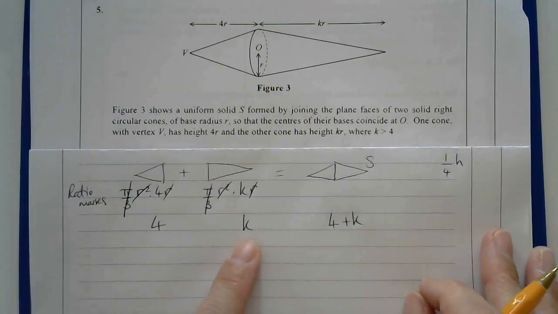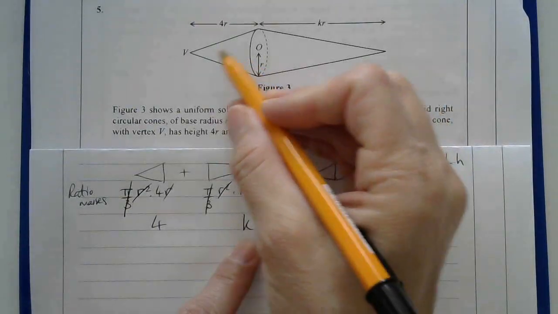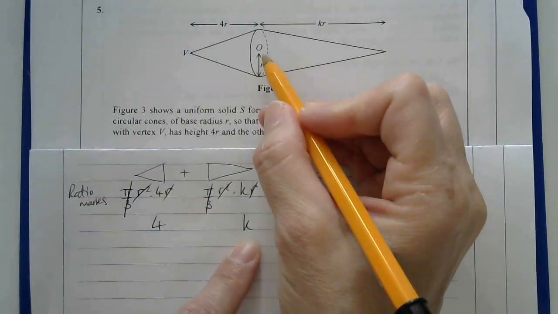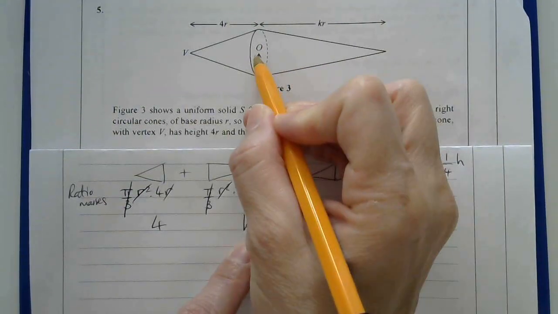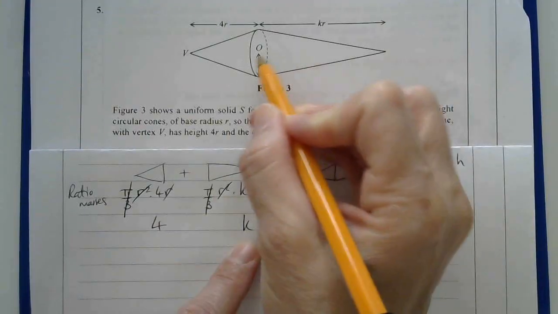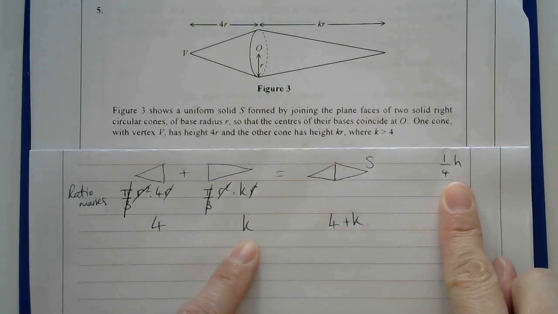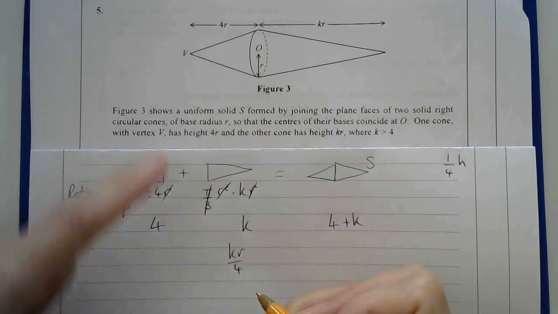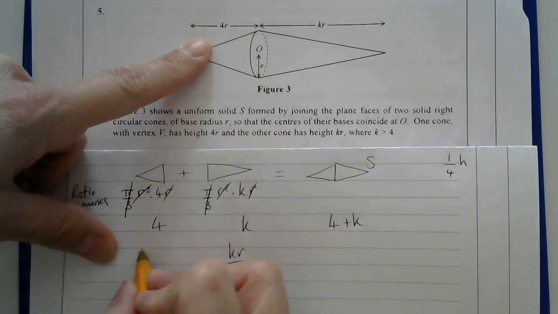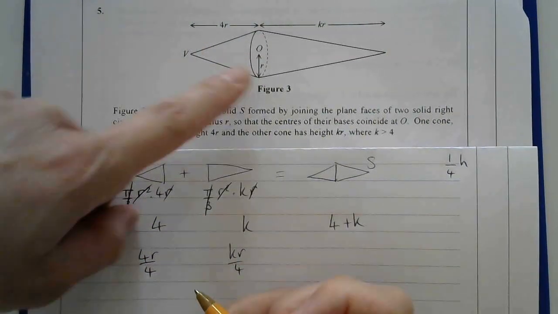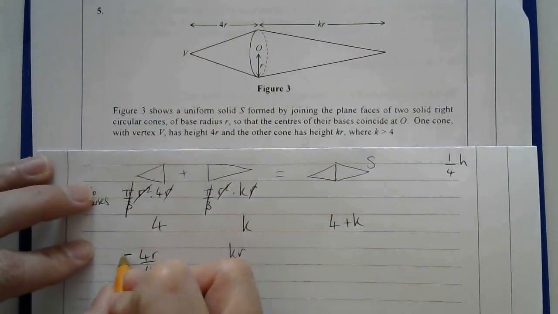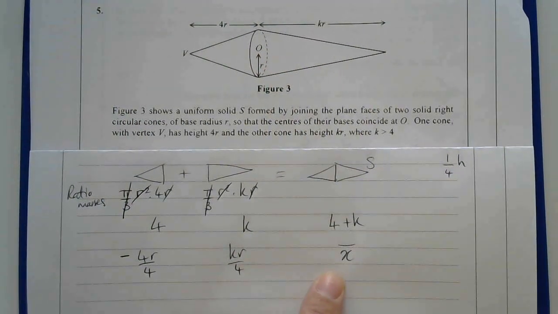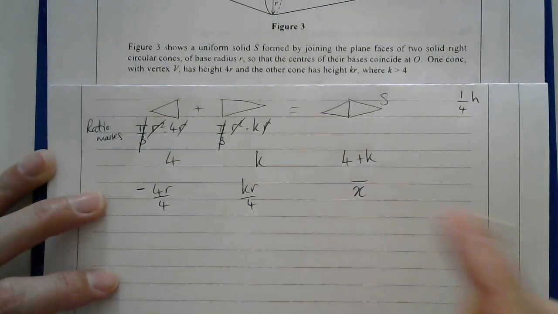Now, as I know that k is bigger than 4, then the centre of mass of the combined solid is probably more to the right than it is to the left. So I'll take this to be the positive direction and this to be the negative direction. So for this one, using the result from the formula book, 1/4 of the height, I've got kr over 4. And for this one, I'll have 4r over 4. But this one I'll write as a negative, and this one I'll write as a positive. And here, x bar.